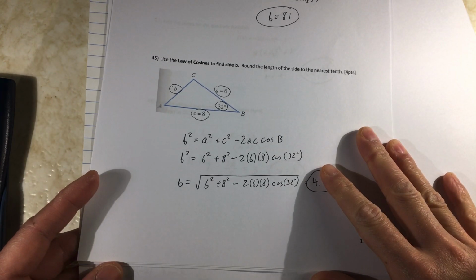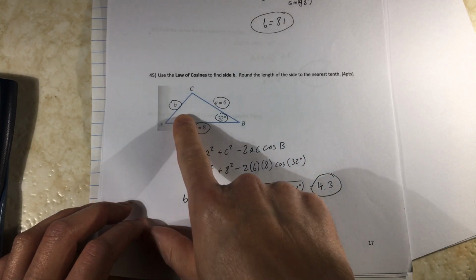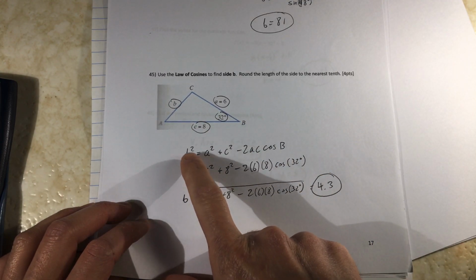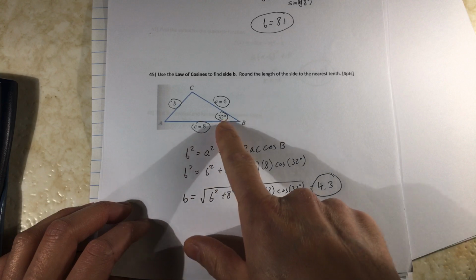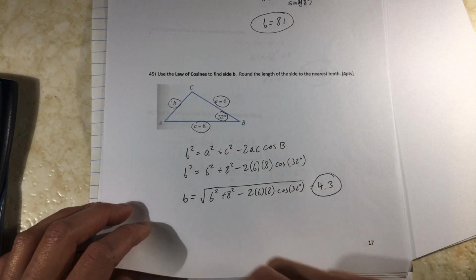All right. So usually if you're looking for a side, that should be the one that you isolate by itself on the left side. If you're looking for an angle, then you'll have to put it over here and then solve for cosine.